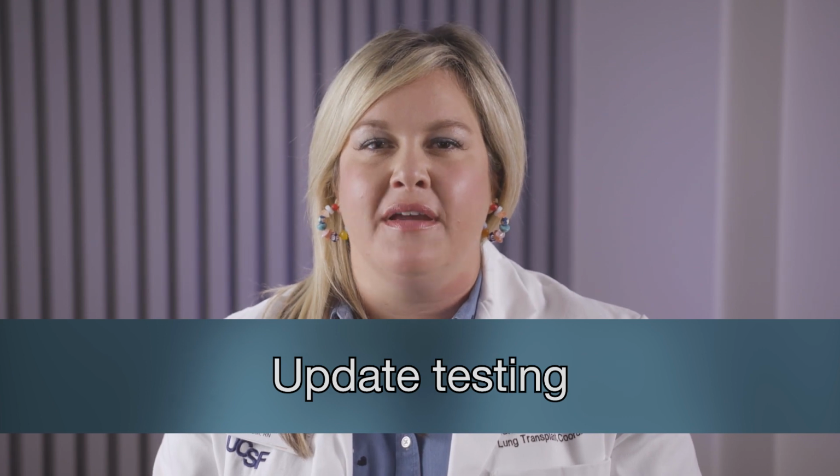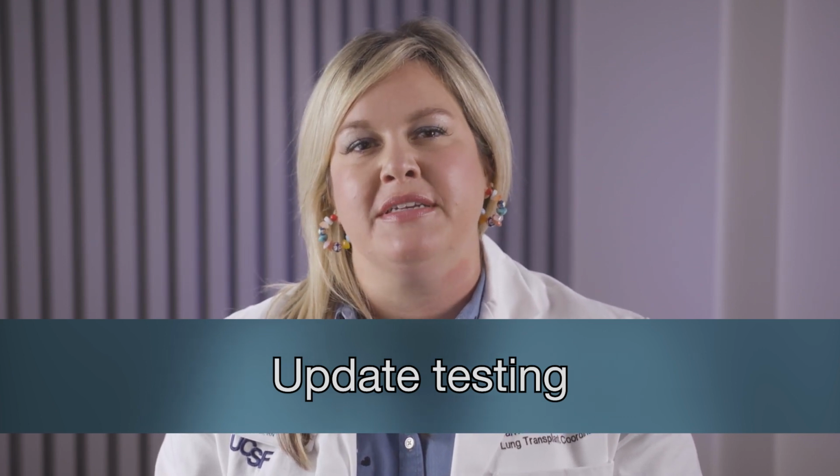We will need to update your testing periodically. Some of the tests for your lung allocation score must be updated every 6 months. We will also need to have blood drawn every other month so that we can keep current on your antibody levels and so that we have blood in the lab to test you against potential donors for compatibility. The transplant team will want to see you periodically as you are on the wait list to make sure that we are current with your status.